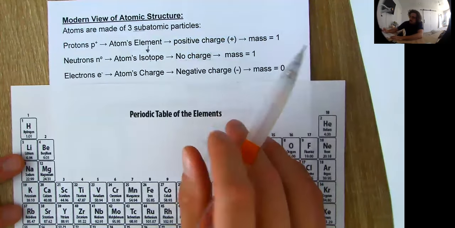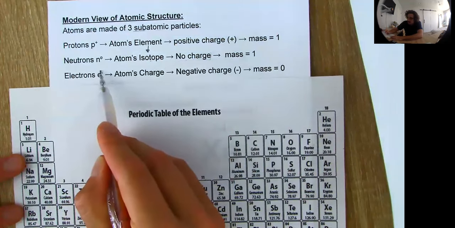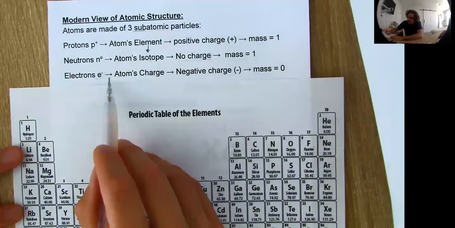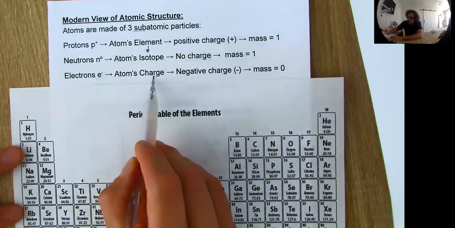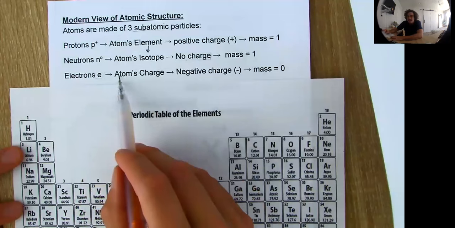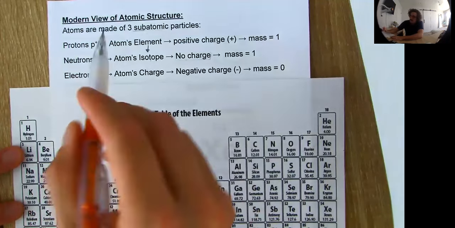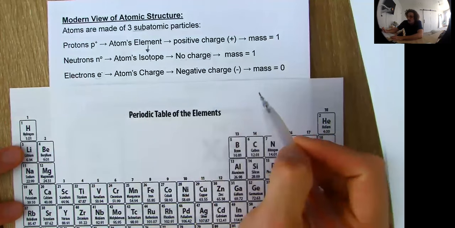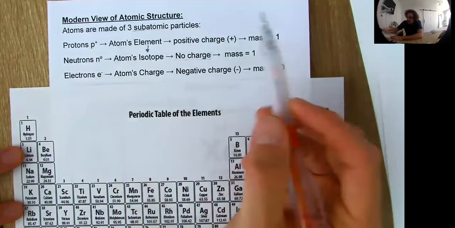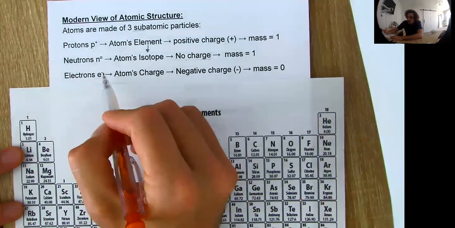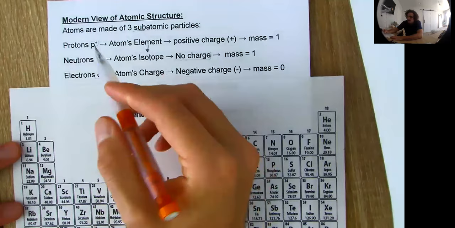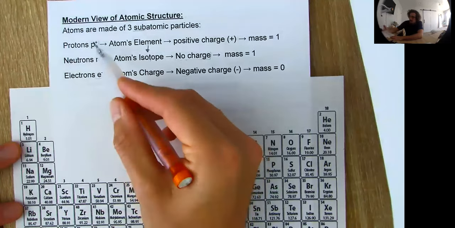The last subatomic particle is electrons. It's E with a little negative symbol. The little negative symbol means a negative charge. The number of electrons will determine the atom's charge. The number of electrons can be gained or lost within an atom, and that gaining or losing of electrons can determine the net charge, or the overall charge, that an atom has. If you compare the positive charge of protons with the electrons' negative charges within an atom, you'll get the overall net charge.